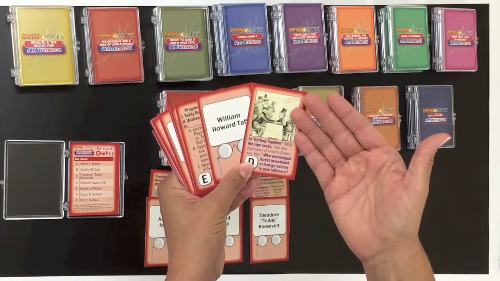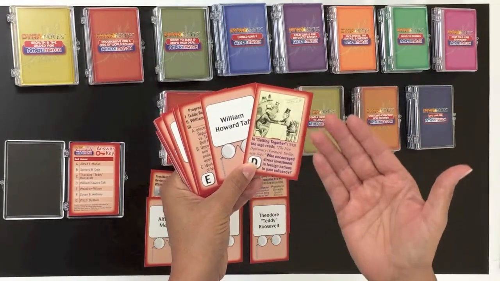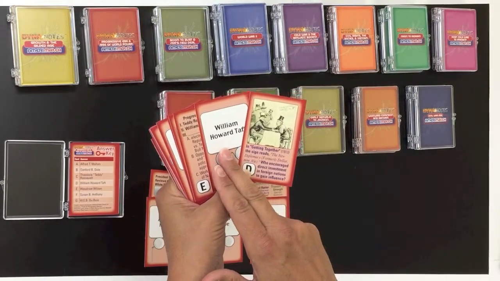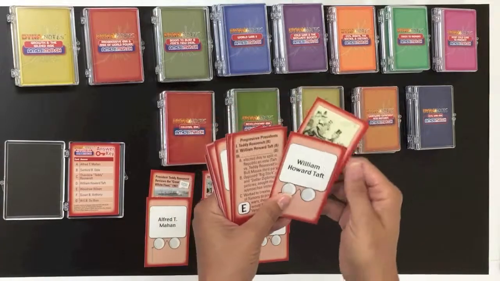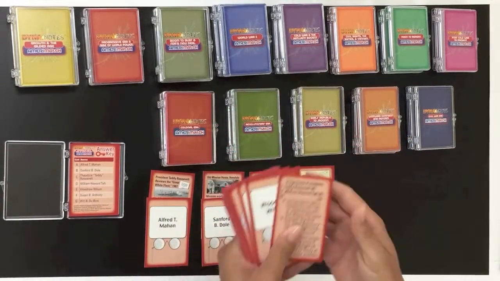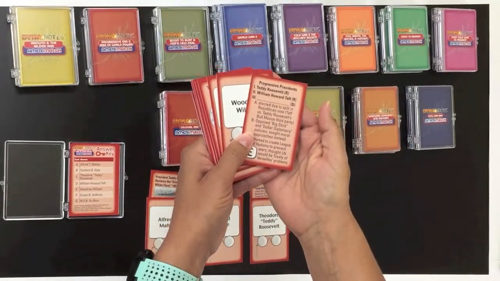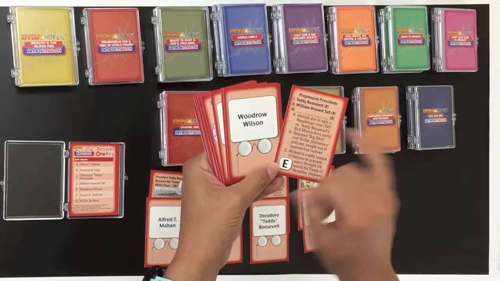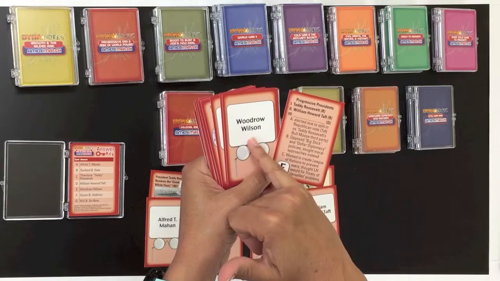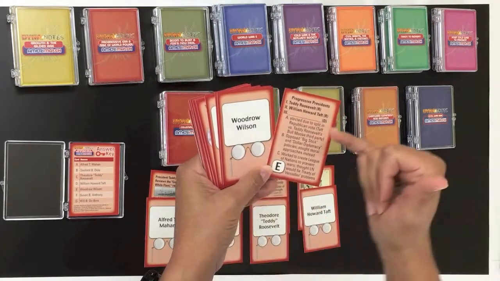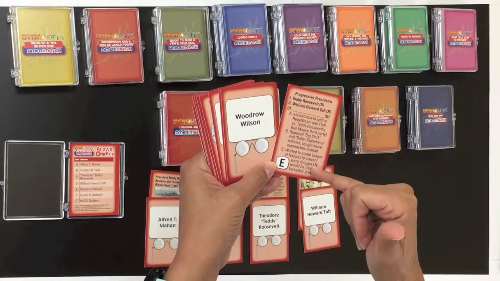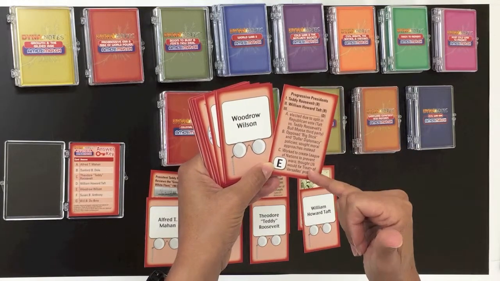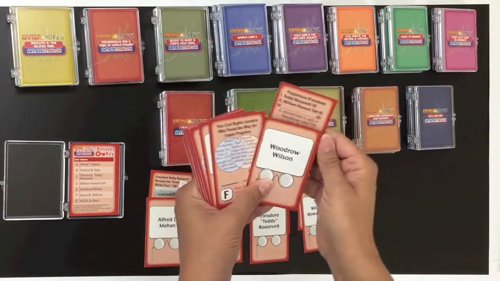The reason I'm showing you these cards is just to give you a feel for the variety. This is a political cartoon, and the student has to analyze the cartoon as well as read the text to determine that William Howard Taft is the answer. Here is an outline about the progressive presidents, and the correct answer that is missing from the outline would be Woodrow Wilson. And of course, he's the president that the additional bullet points were provided about that describe some of the things that Woodrow Wilson did while he was in office.